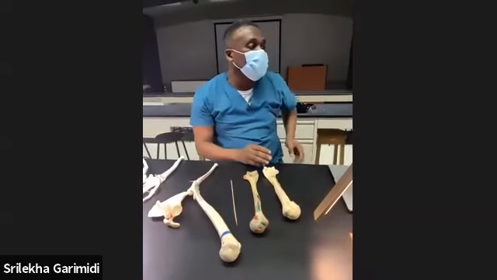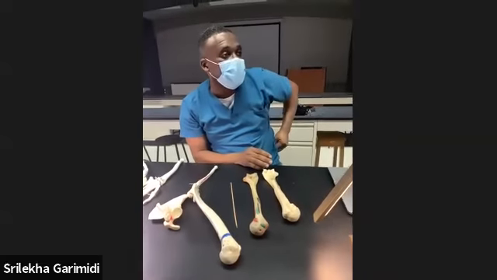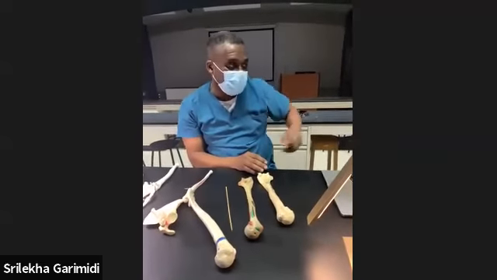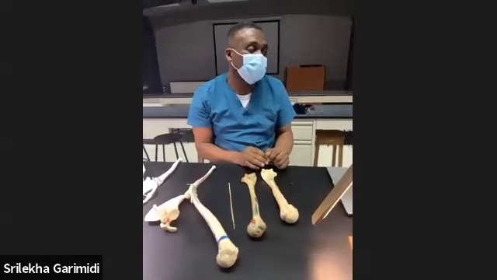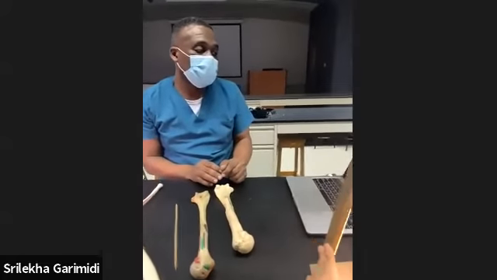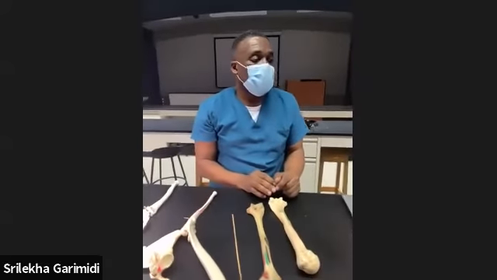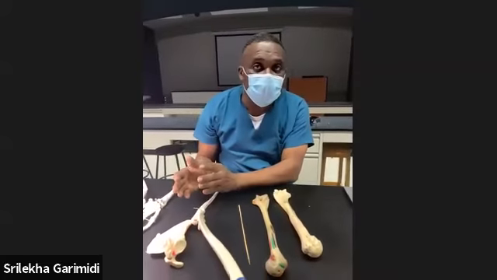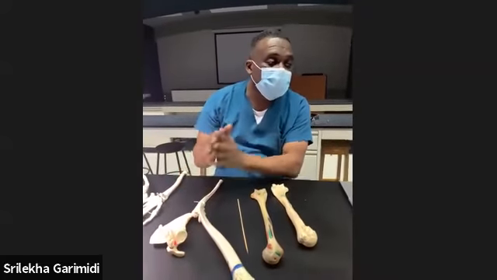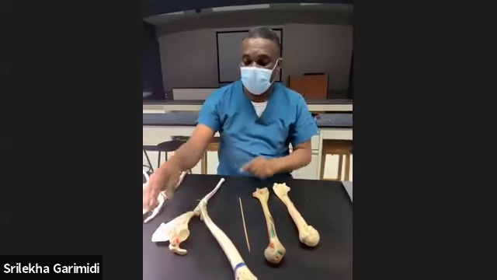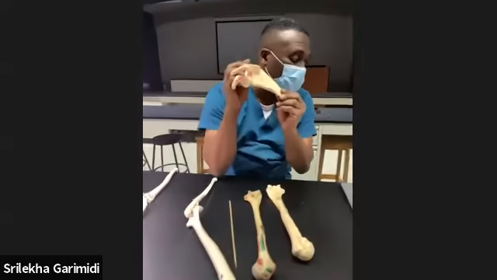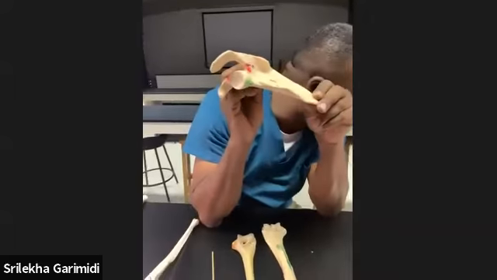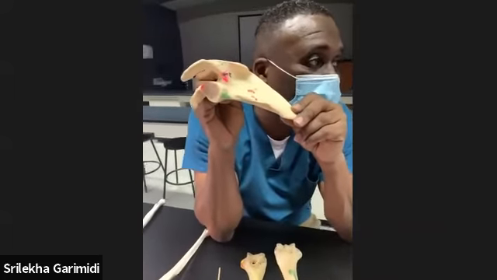It also arises, look, from the outer lip of the iliac crest. So outer lip of iliac crest. The lower 3 or 4 ribs, as well as the inferior angle of the scapula. So latissimus dorsi has a wide origin.